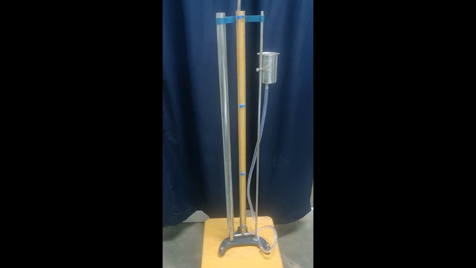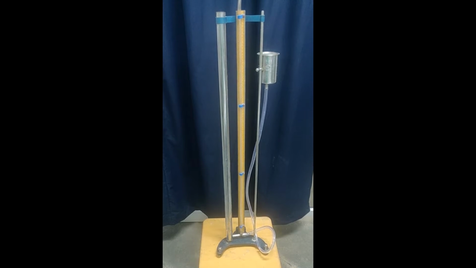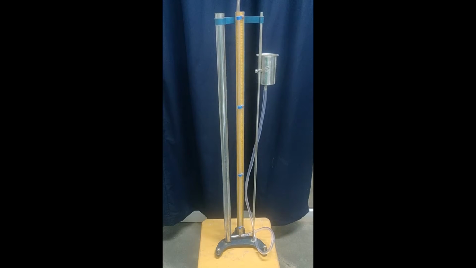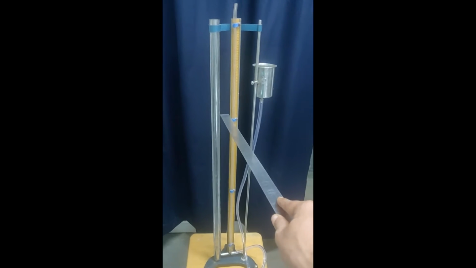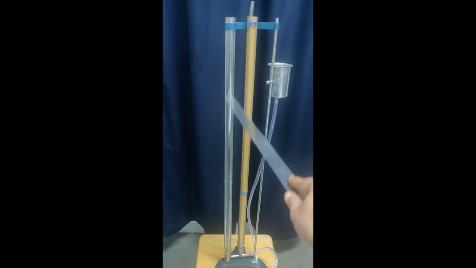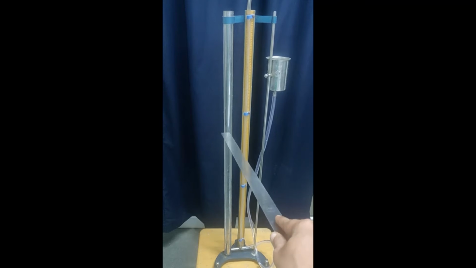This is an experimental setup we will use to demonstrate resonance of an air column using an external force, a tuning fork. In this setup, we have 3 tubes. The first one is the air column tube. The length of the air column can be adjusted by adjusting the water level in this tube.